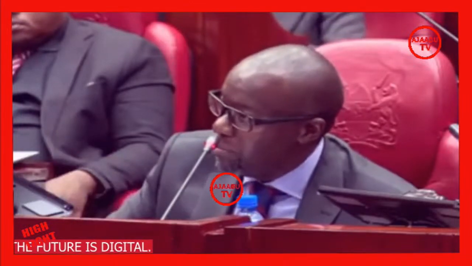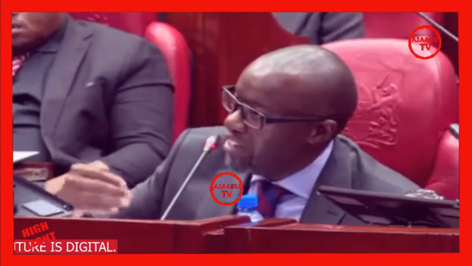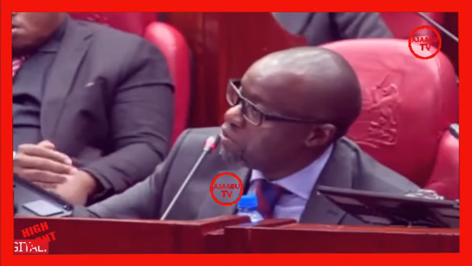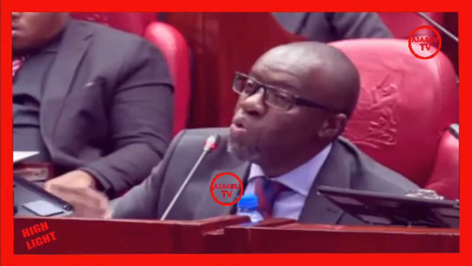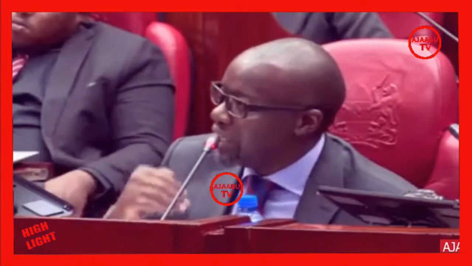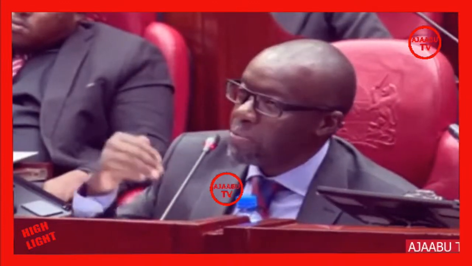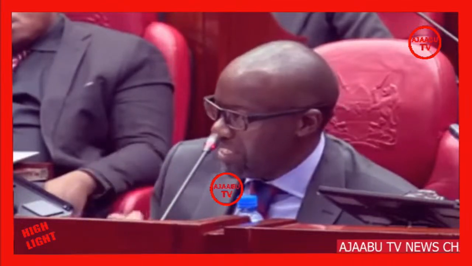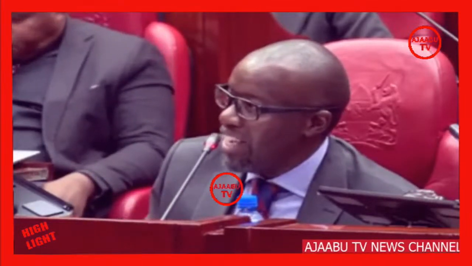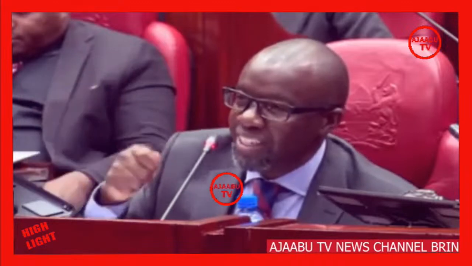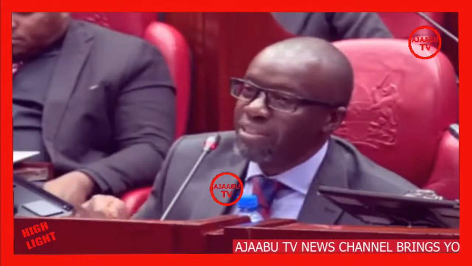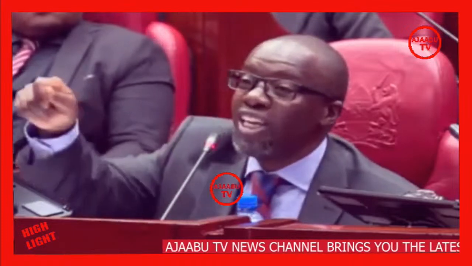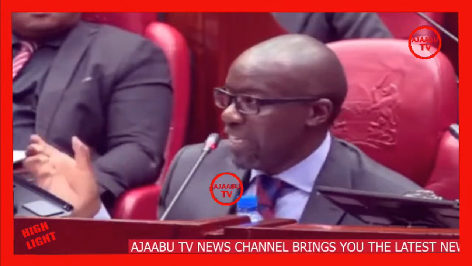The money is available from the pension schemes, the money is available from banks, the money is available from insurance companies, the money is available from SACCOs. The issue which we have to deal with is trust, because the property ecosystem has suffered a trust deficit. As Kenyans, we only believe when we see the house. We don't want to pay and imagine we will construct. But if you deliver these houses, we'll be flocking there to buy them because we can see it.